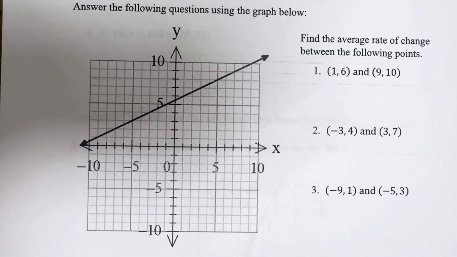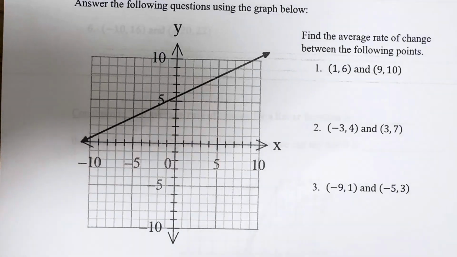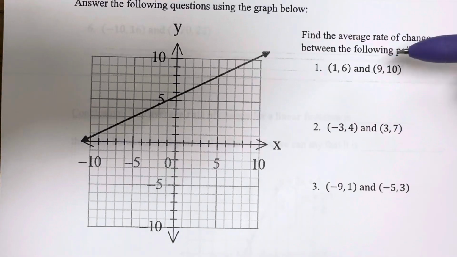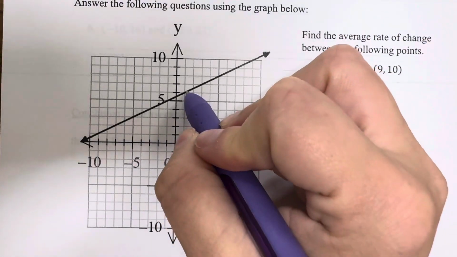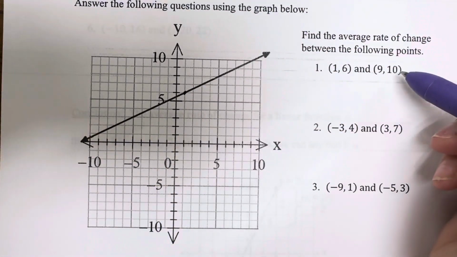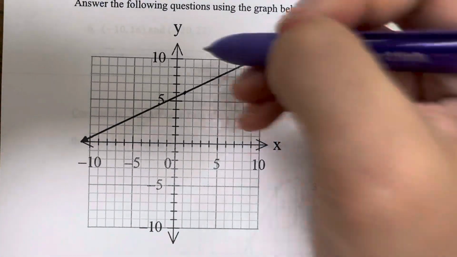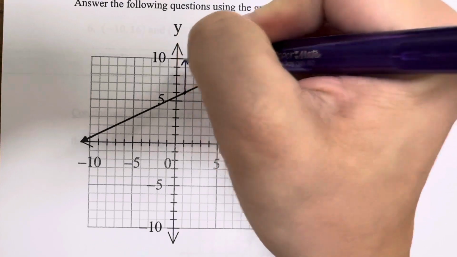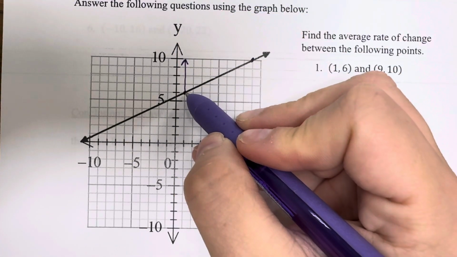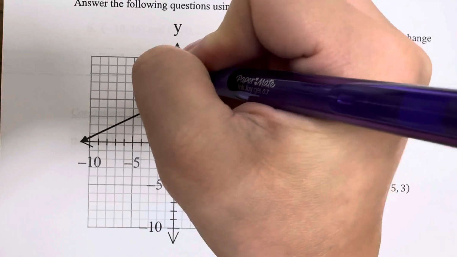So we have a graph here to find the average rate of change between given points. Number 1 wants us to find the average rate of change between (1, 6), which is here, and (9, 10). So I could do rise over run. From 6 to 10, that would go up 4.